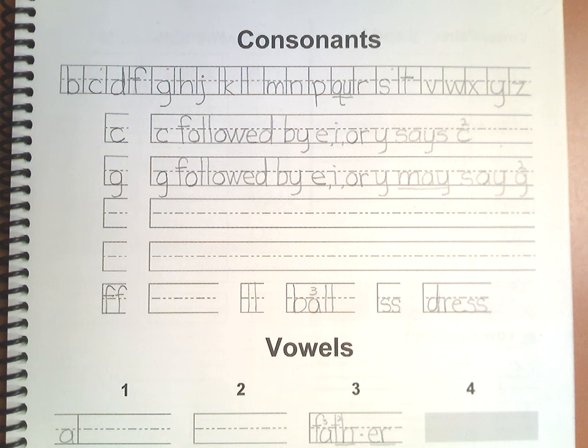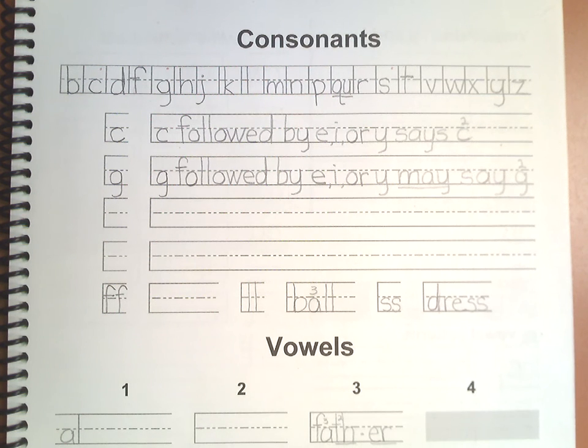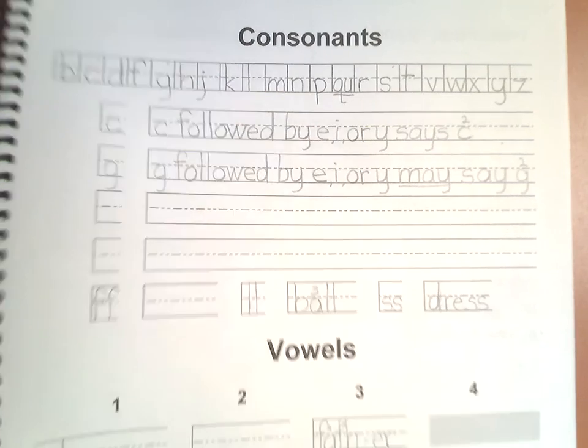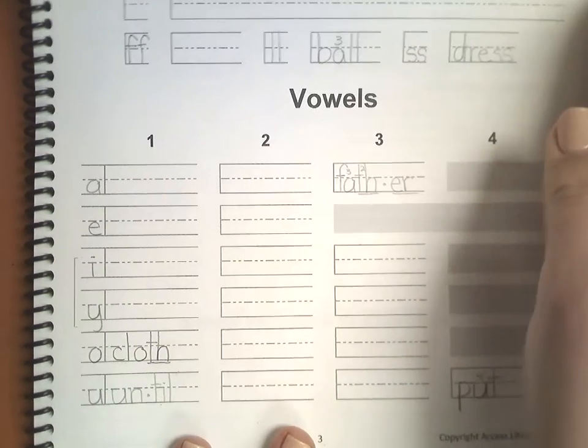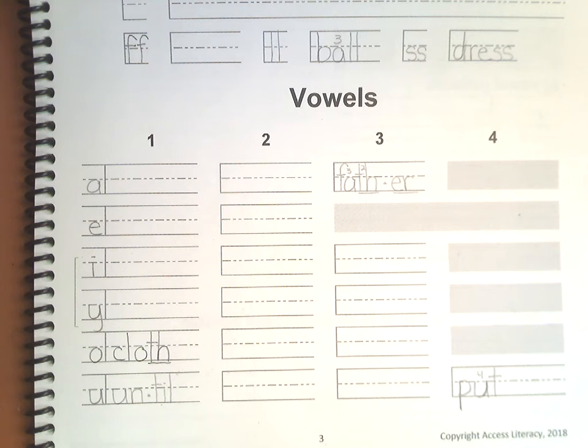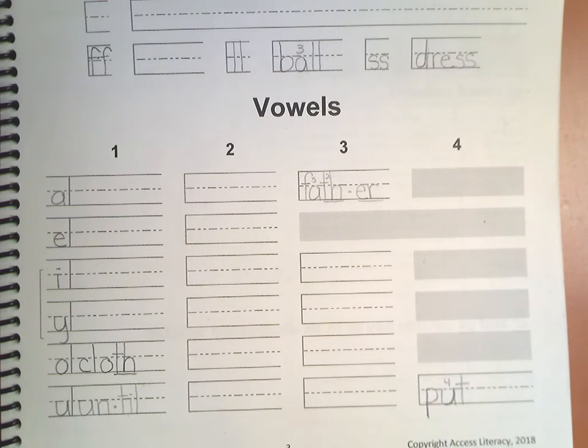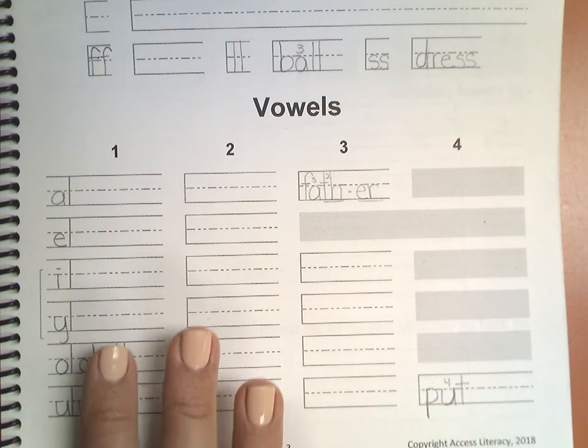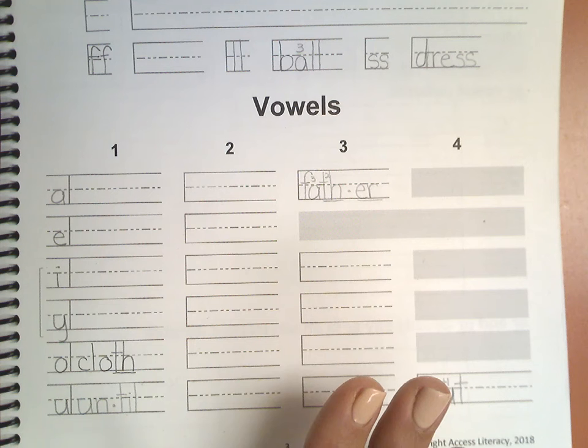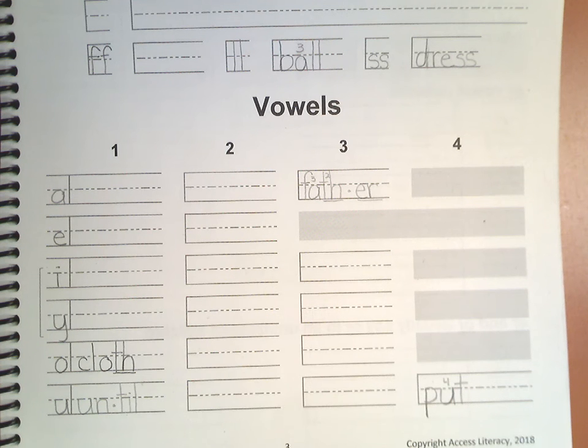All right, class, we are in our notebook today. We're on page 3. Go ahead and find page 3. And then I'm going to scoot us down to our vowels page. All right, class, some of you may have things written in that I don't. So if I'm telling you to write something in on a page and you already have something written in, just do it on your practice paper.